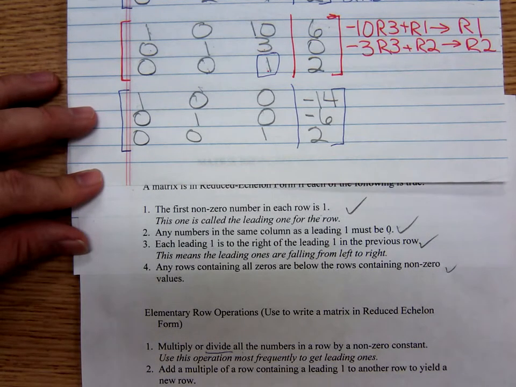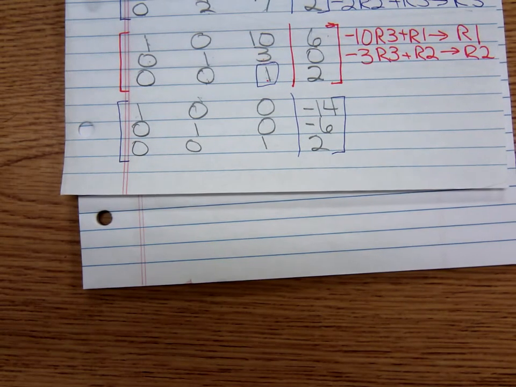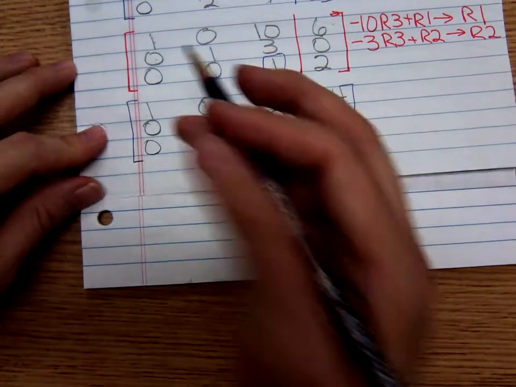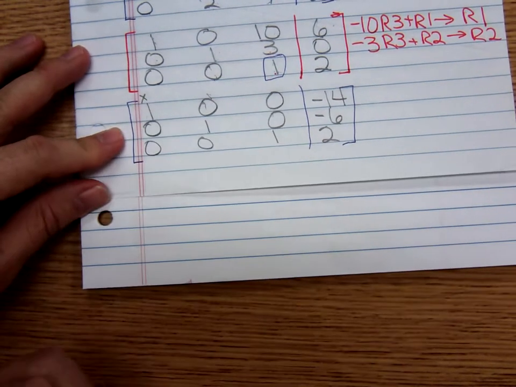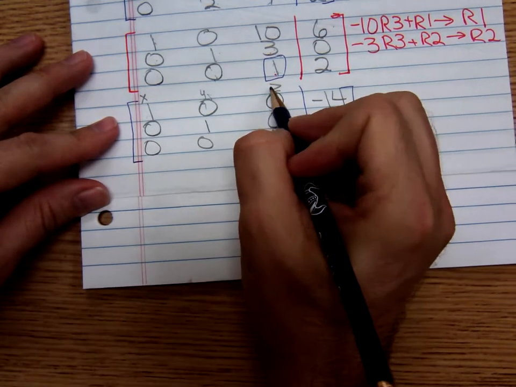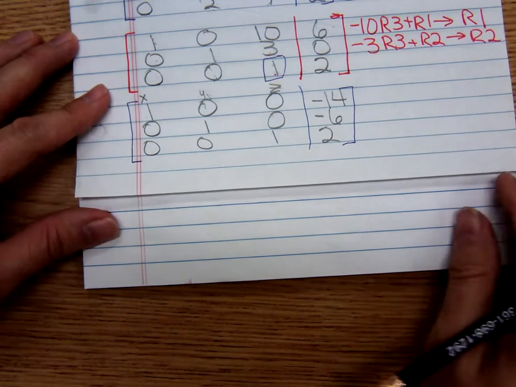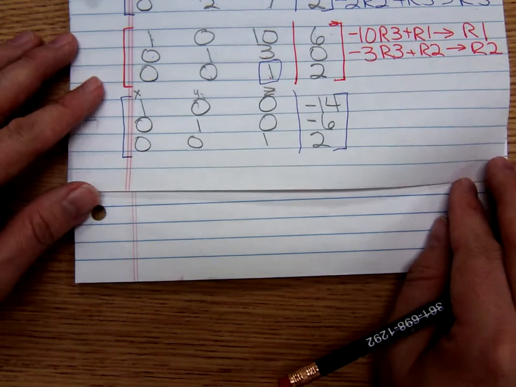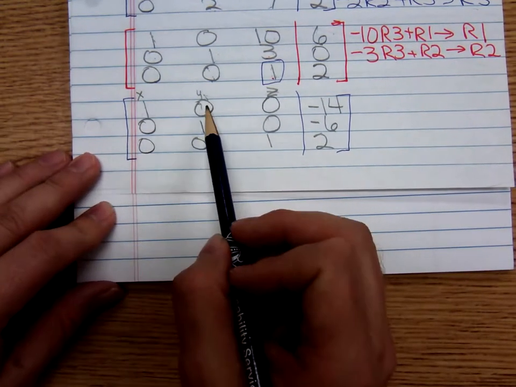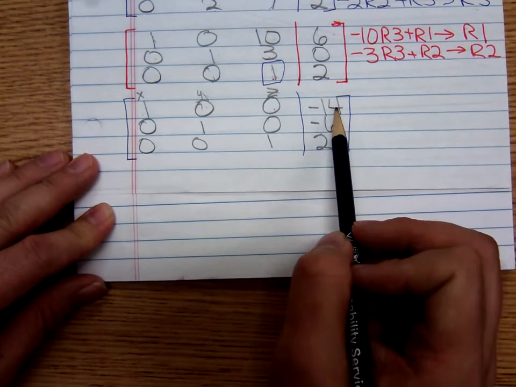Let's convert this back to a system of equations. Let's convert it back to get our final answer. Remember, the first column was the coefficients for x, the second column the coefficients for y, the third column the coefficients for z. That first row says 1x plus 0y plus 0z is equal to negative 14.